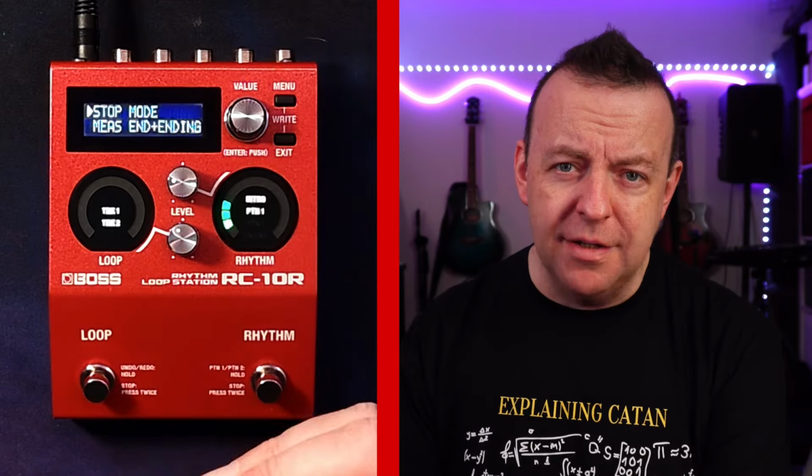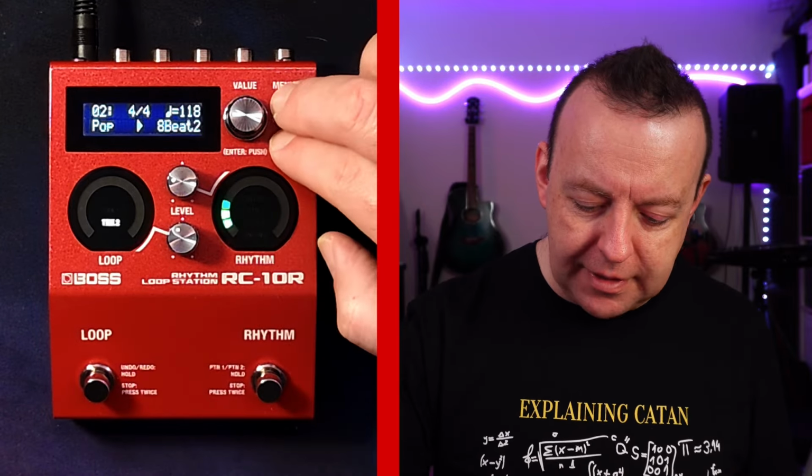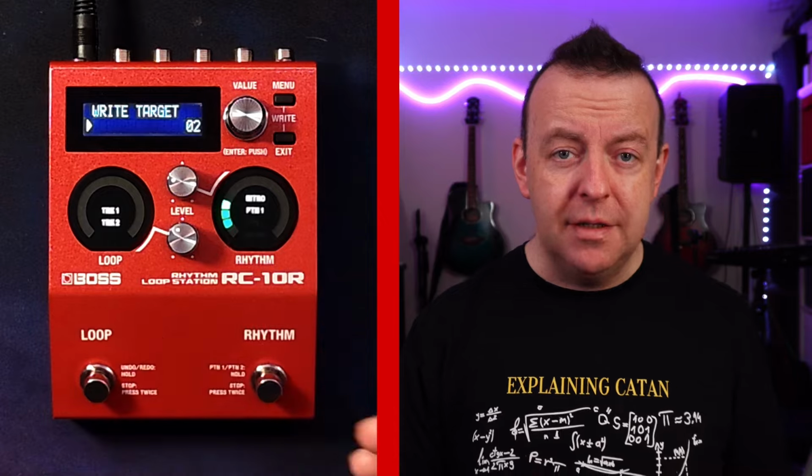I want this one to be pattern 1 and then go into pattern 2, and that's fine. And then it's measure end and then ending. What I want this to be, just to be different, is loop end and ending, and that's fine. So I'm making all the changes I want, and then what I'm going to do is press menu and exit, write, and this is going to write to pattern 2.